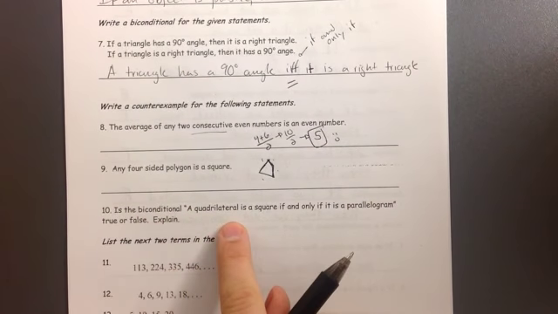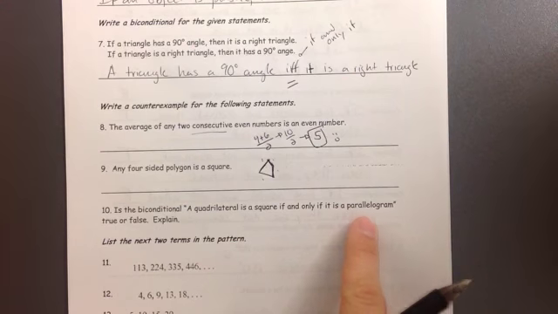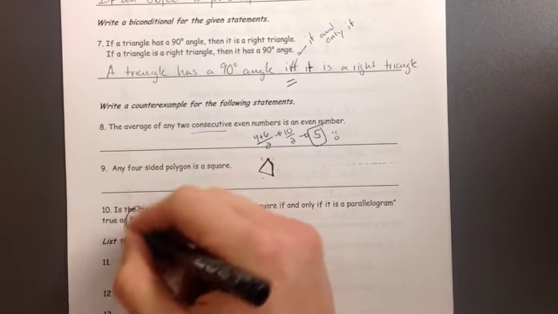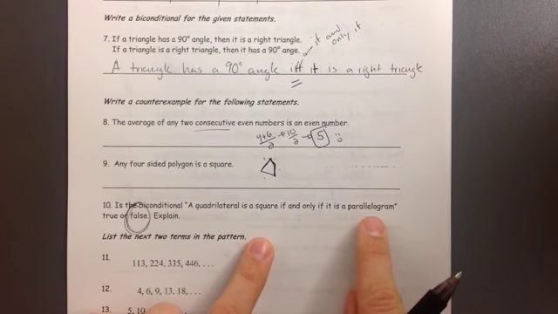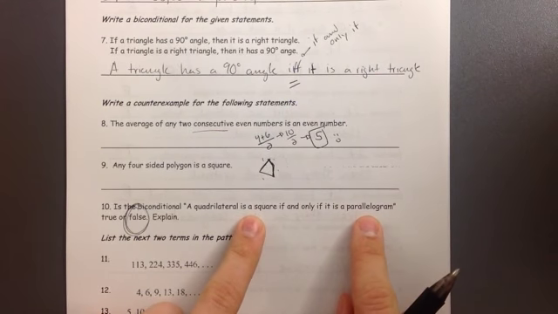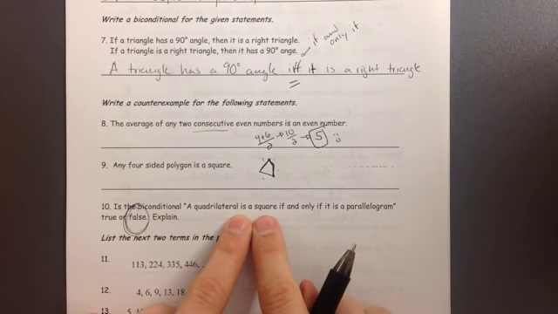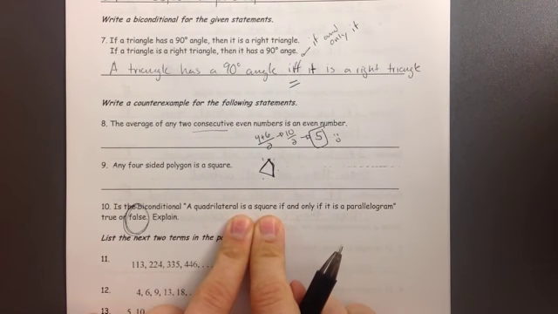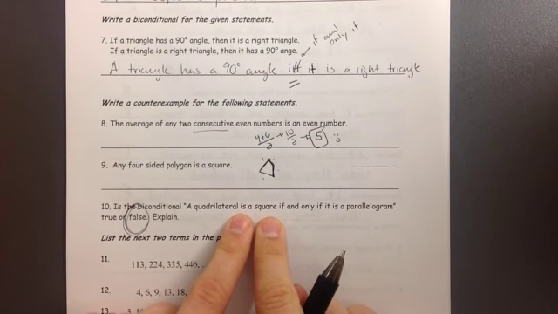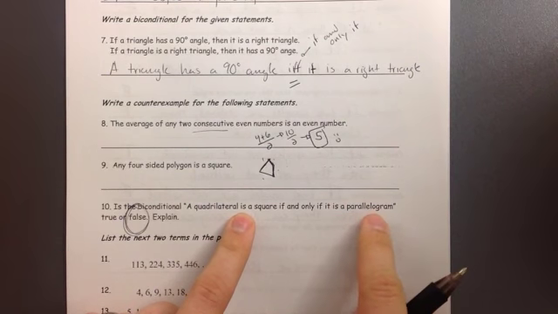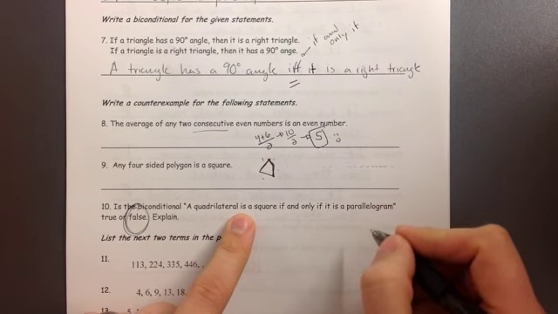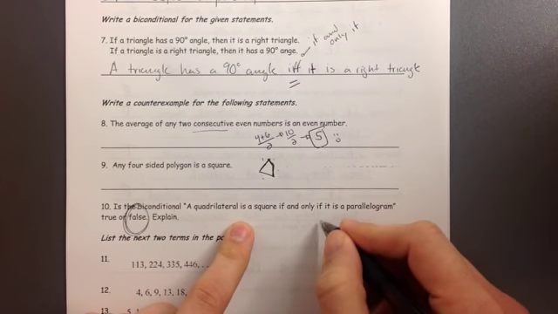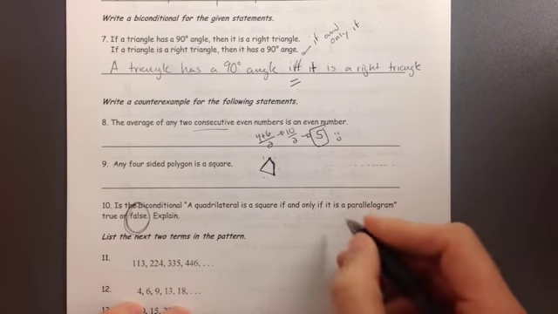Is a biconditional: a quadrilateral is a square if and only if it's a parallelogram, true or false? It's going to be false. And the reason is because parallelograms don't have to be square. All right? So it can be a square being a parallelogram, but the parallelogram doesn't necessarily make it a square. The converse would not be true.